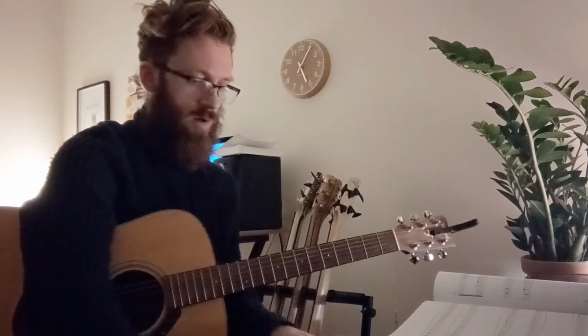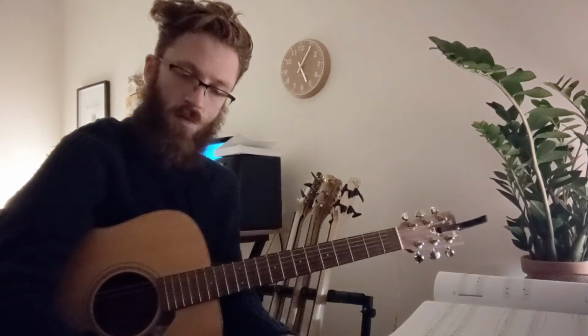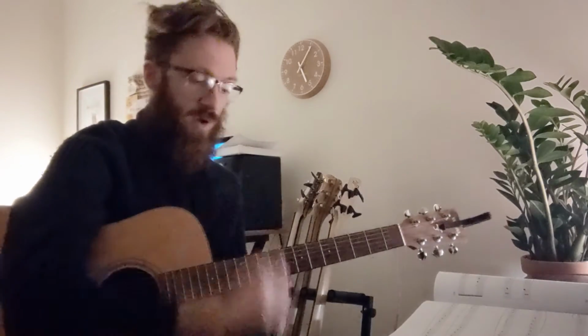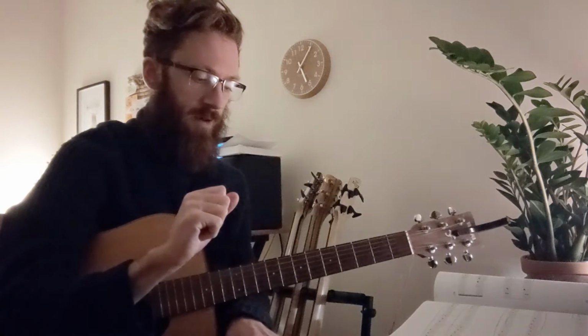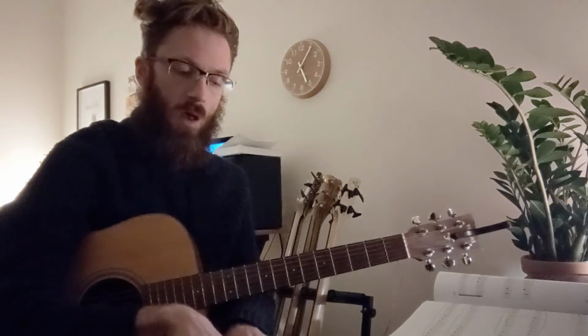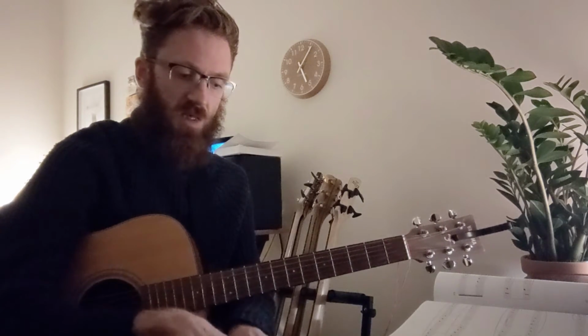Let's transpose that up. That's also really nice. There's a pair of major sixths in the chord, like so. F to D and G to E, yep.